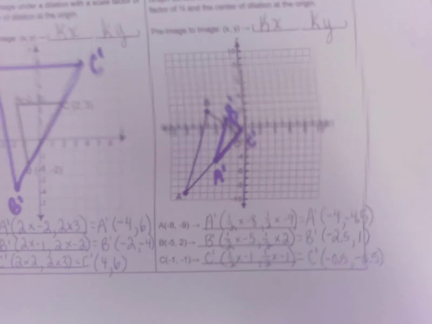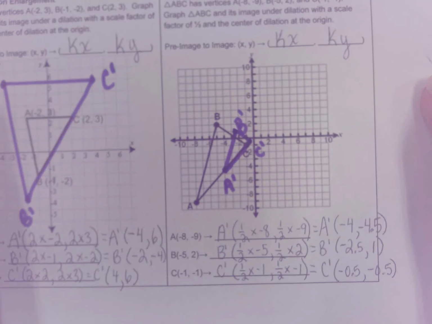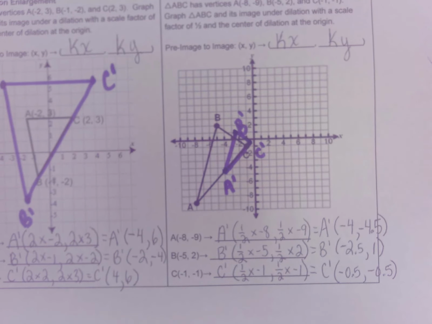Remember, for dilations, with the center of dilation being the origin, you simply multiply the scale factor to each coordinate to get your prime values.